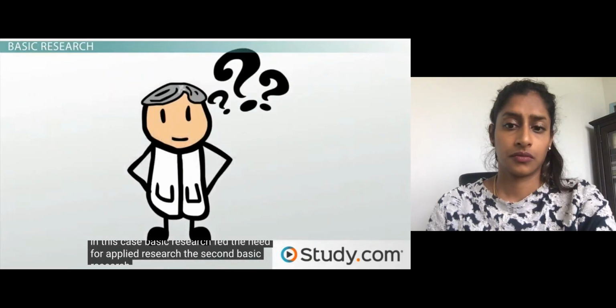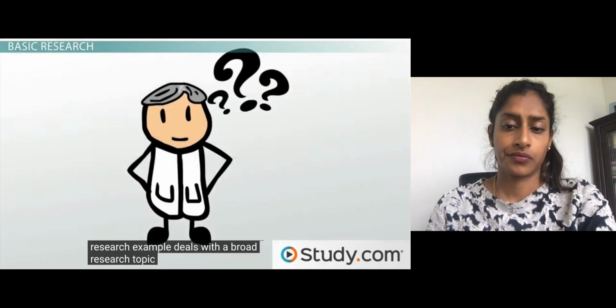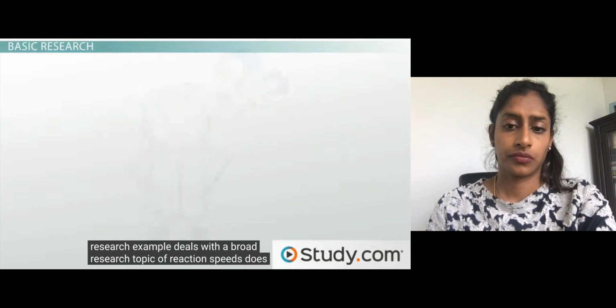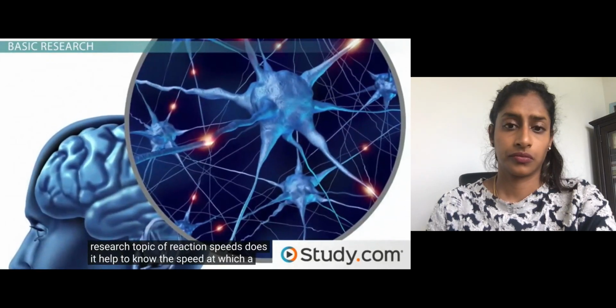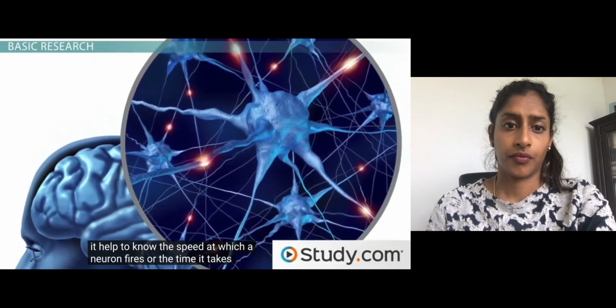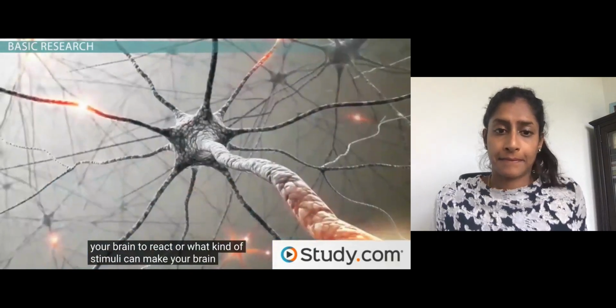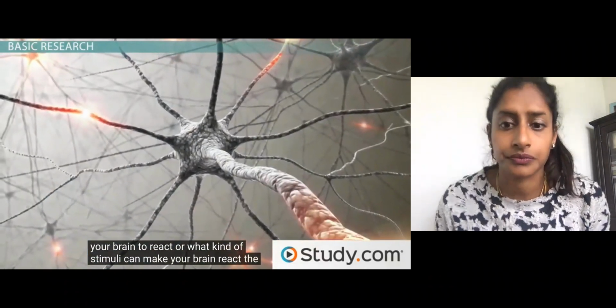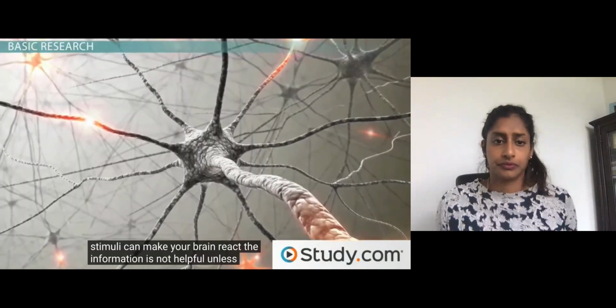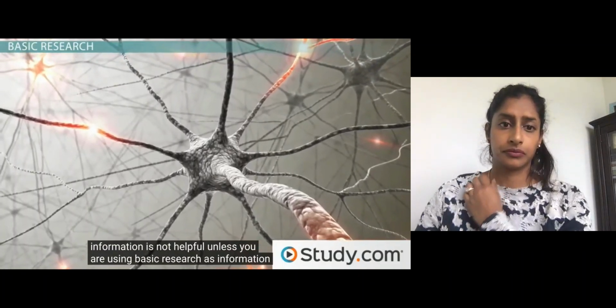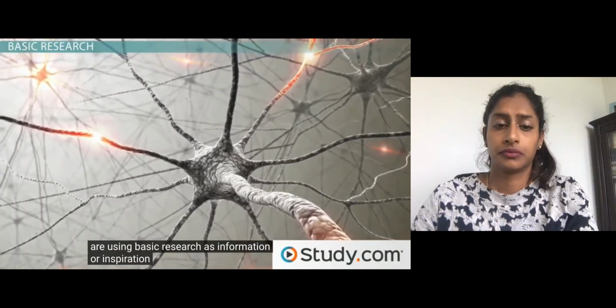The second basic research example deals with the broad research topic of reaction speeds. Does it help to know the speed at which a neuron fires, or the time it takes for your brain to react, or what kind of stimuli can make your brain react? The information is not helpful unless you are using basic research as information or inspiration.